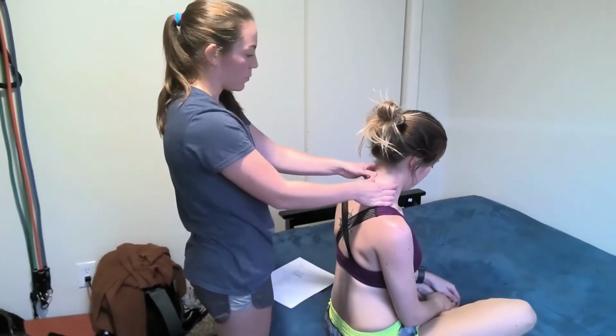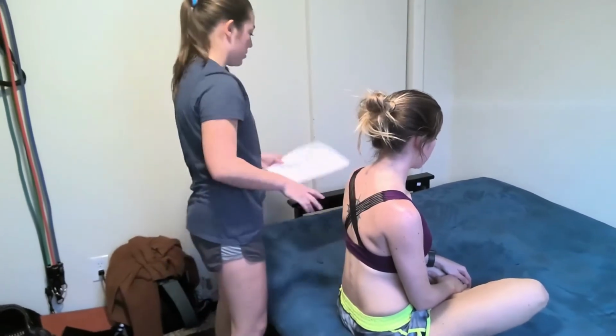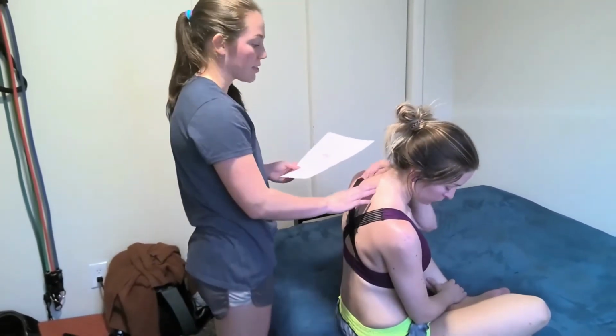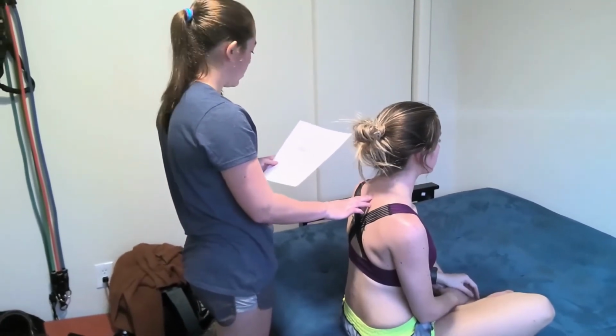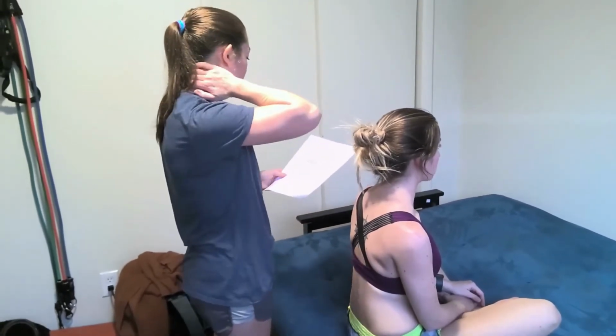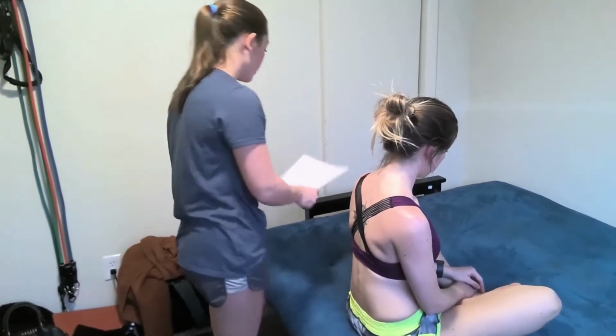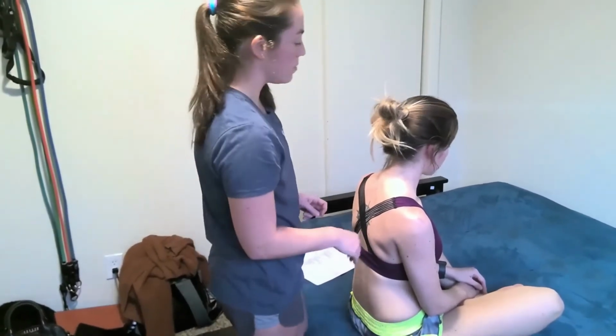So again, you can work your way down, find more spinous processes and count your way down from that. That could be a common site for neck pain, so you can fix that if you need to. The next thing would be the first rib.